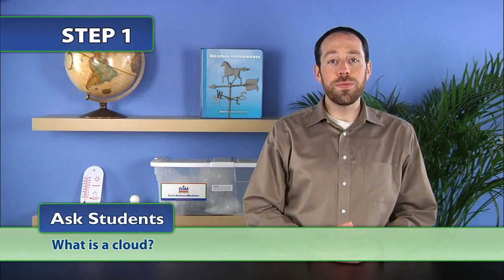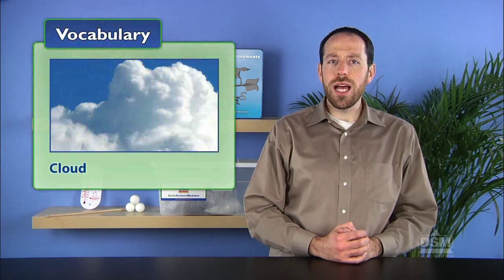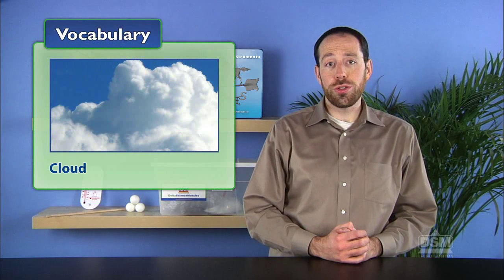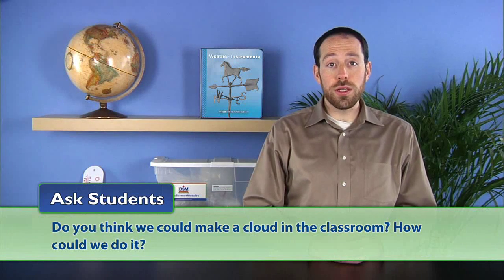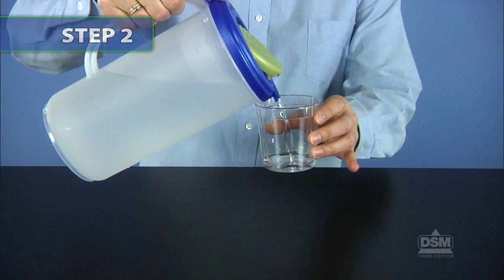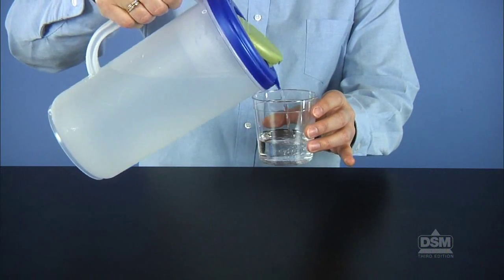To begin the activity, ask students, "What is a cloud?" Accept all reasonable responses. Explain that a cloud is a mass of very small water droplets. Then ask students, "Do you think we could make a cloud in the classroom? How could we do it?" Accept all reasonable responses. Next, fill the plastic jar about 1/3 full of hot tap water. Tell the students that you will use this setup to create a miniature cloud.